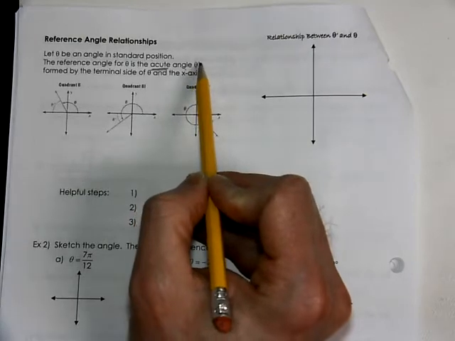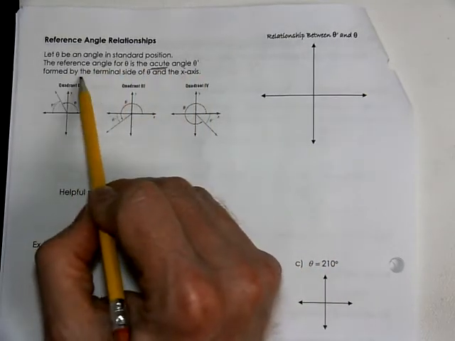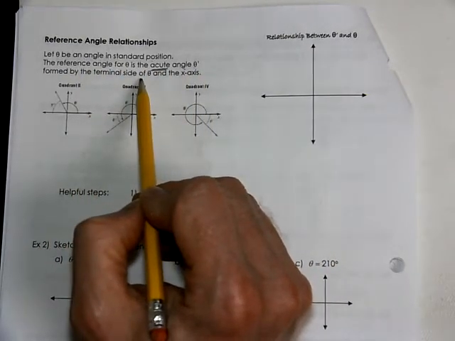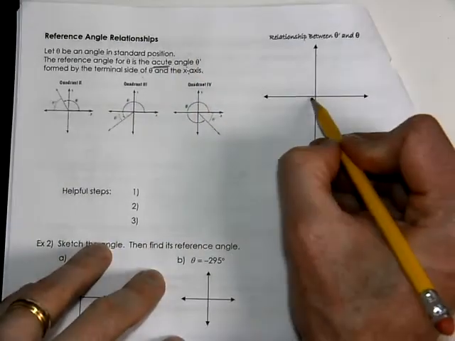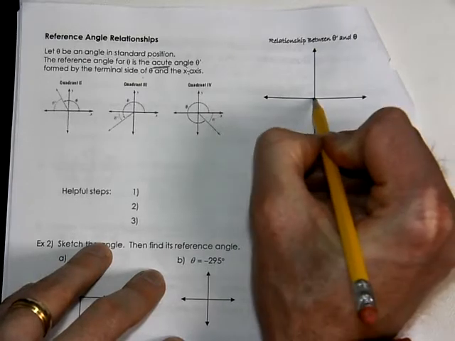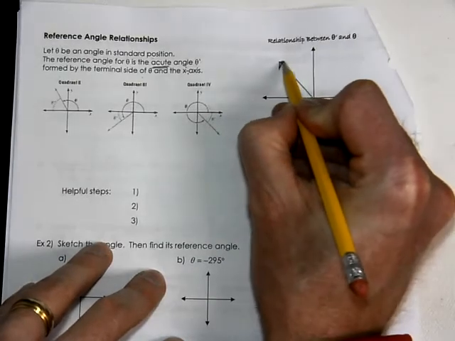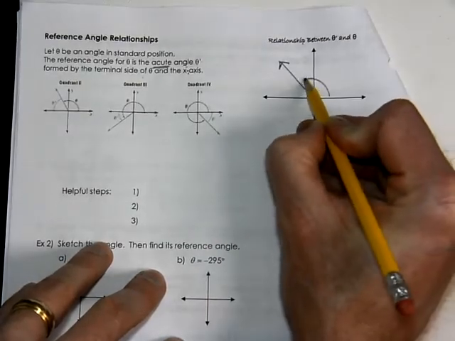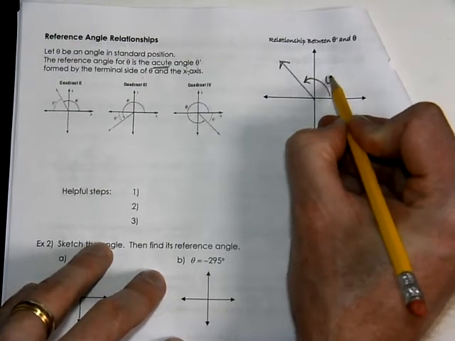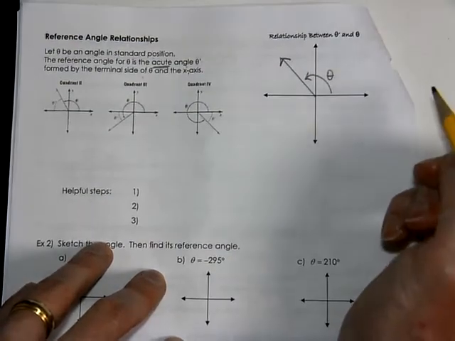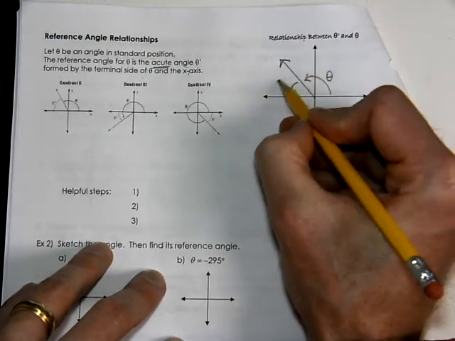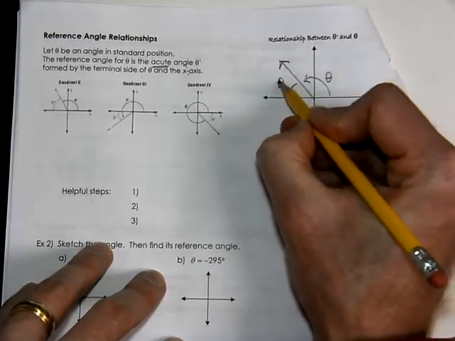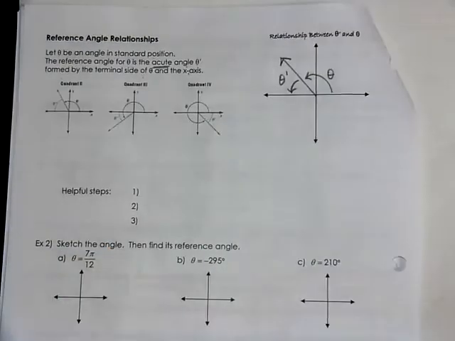We can call it theta prime, formed by the terminal side and the x-axis. So if we have an angle pointing off, where this would be considered your theta, your theta prime is the angle, whatever it takes to complete 180.